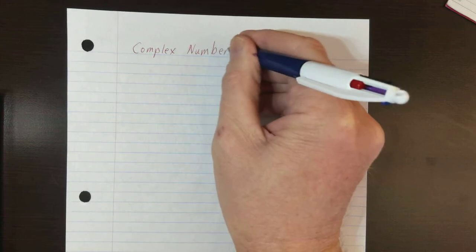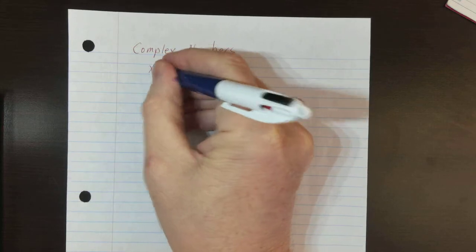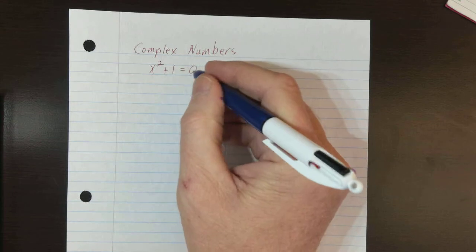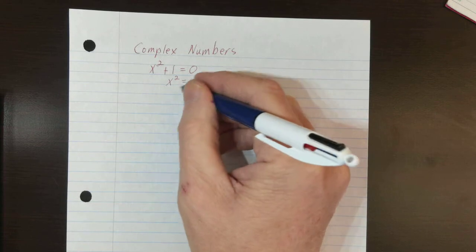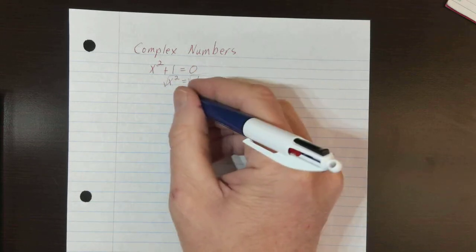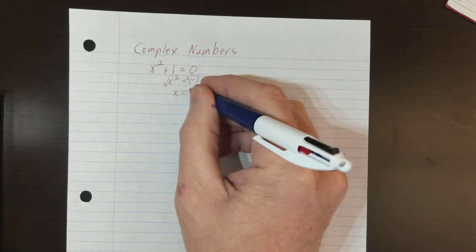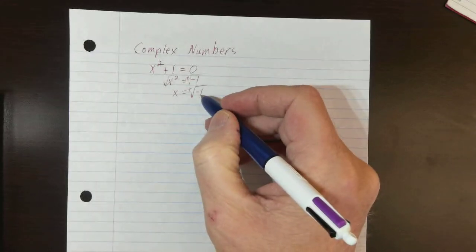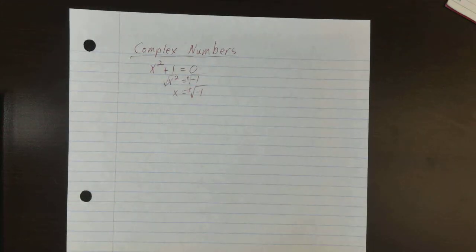In the introduction to this concept, we started out just with this standard equation, x squared plus 1 equals 0. If we subtract 1 from both sides, we got x squared equals negative 1. And then if we take the square root of both sides, we got x equals the square root of negative 1. And it would actually be a positive or negative square root. But we've never been able to define that, not in the real number system, and we still can't in the real number system. So we're going to expand and go to complex numbers to do that.